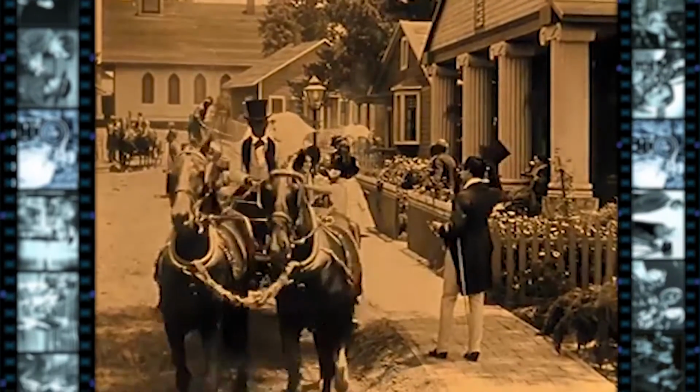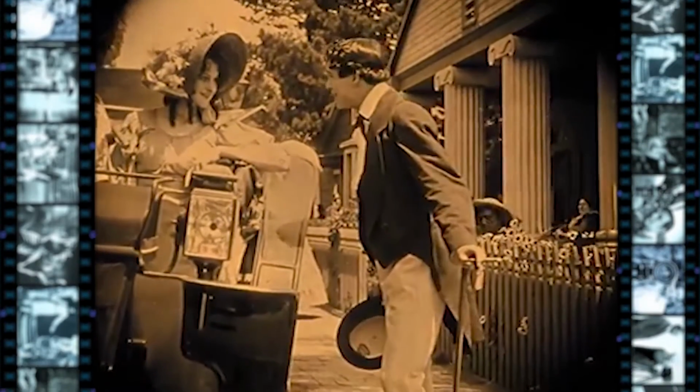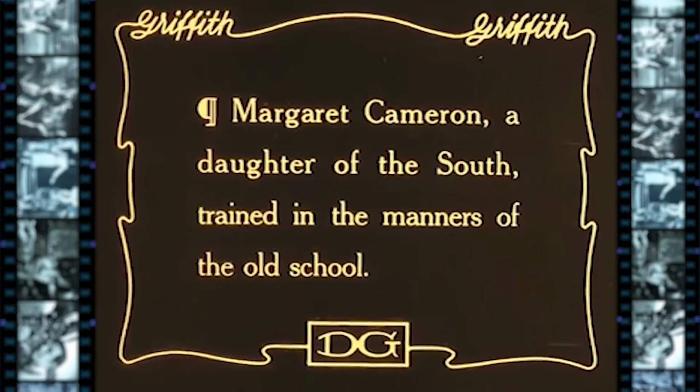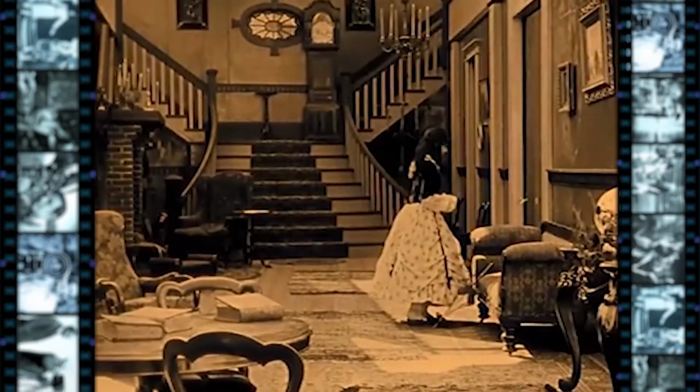In the film, Griffith showcased a lot of his editing tricks and techniques. Later on, as we know, these techniques evolved into what we know as the Hollywood style of editing, or the continuity style of editing.